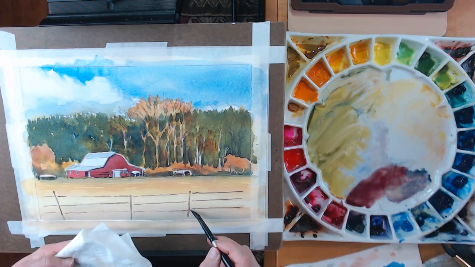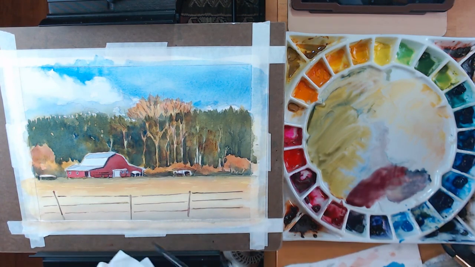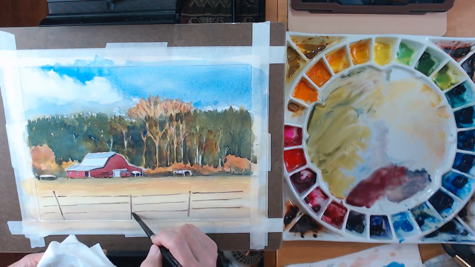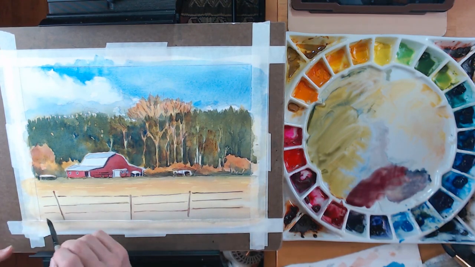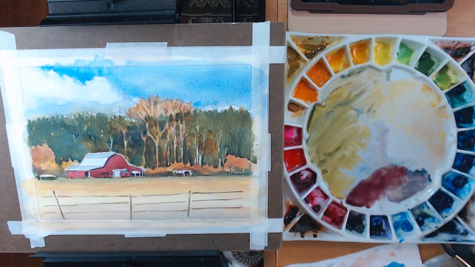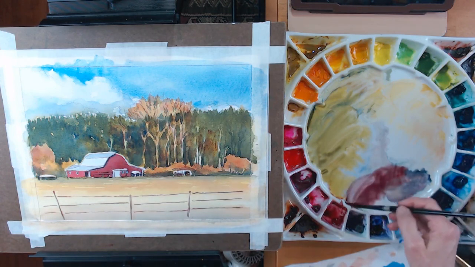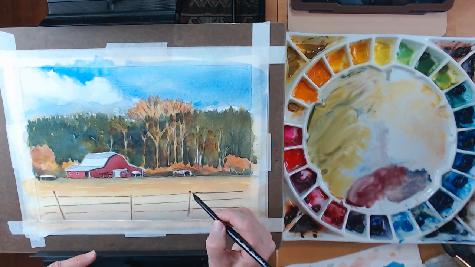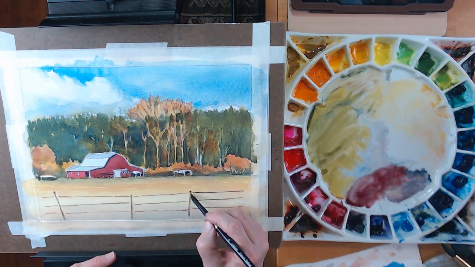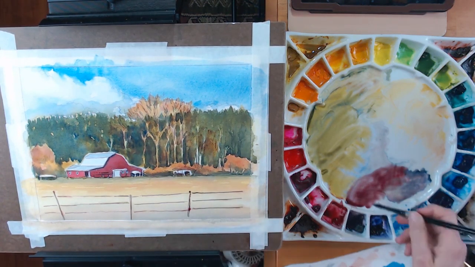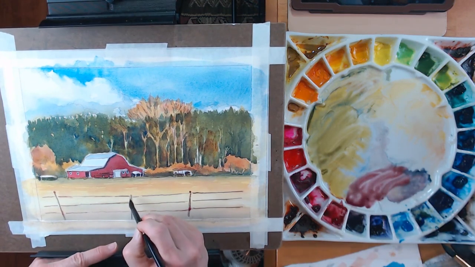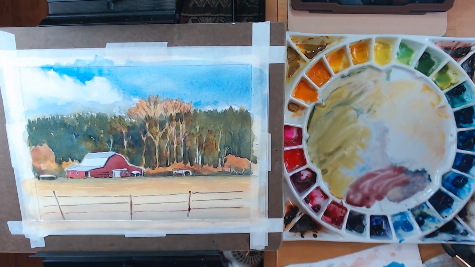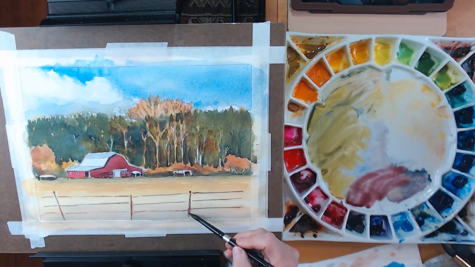Even coming back with a little wet brush, pure, just clean water, and softening those little lines up. I don't want them to be too obvious, too strong, at least not all the way across, and so I'm just kind of going back and softening. And like some of these posts, especially where they're a little bit bigger, on the right hand side, I think they're darker on the right than on the left, something like that.